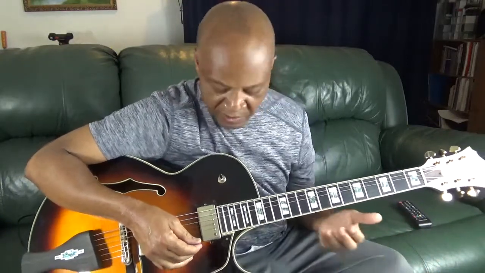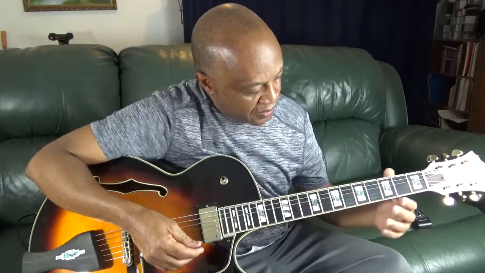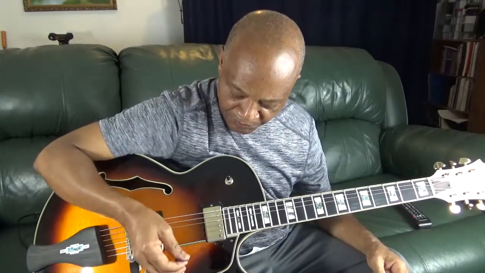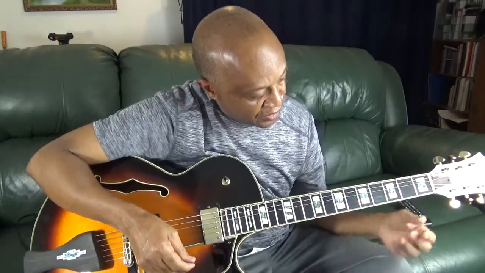On the guitar, how do you find the steps or the whole tone and the half steps or the semitones? Well, this is the high E on the guitar.